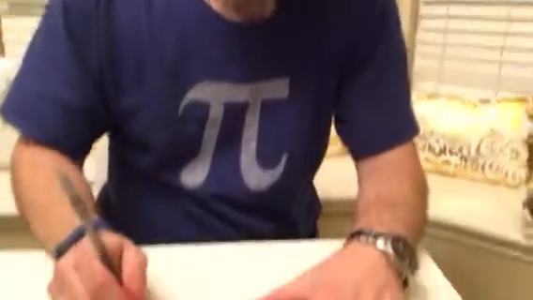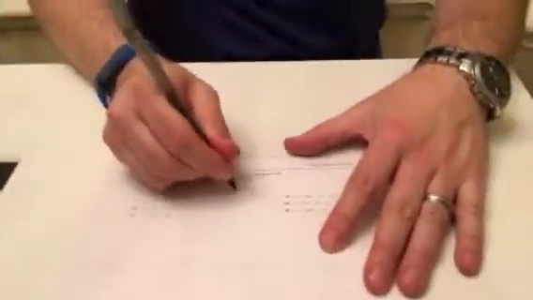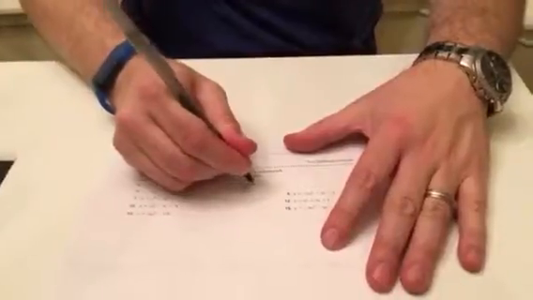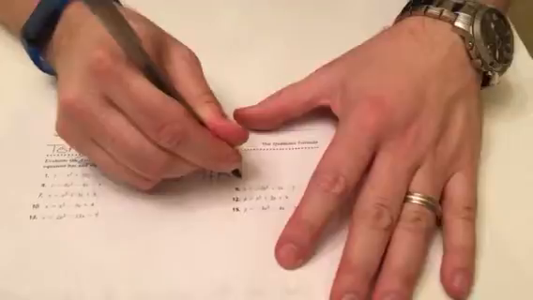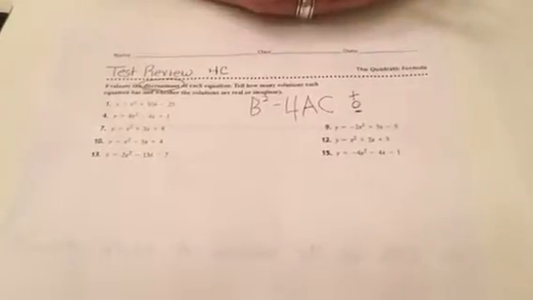So on this top part here, it's talking about the discriminant. Whenever it's the discriminant, it's b squared minus 4 times a times c. Okay, so all you're doing is seeing what the discriminant is going to be. If it's a positive number, then we're going to have two real solutions. If it's 0, we're only going to have one real solution. It's a double root. And if it's negative, we are going to have two complex solutions, or two imaginary numbers.